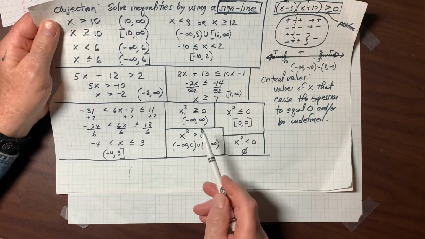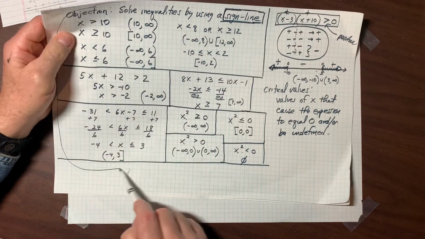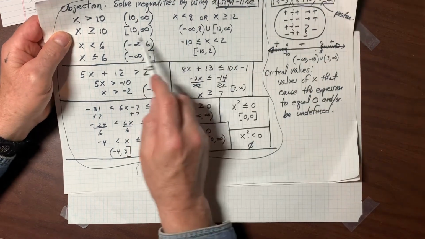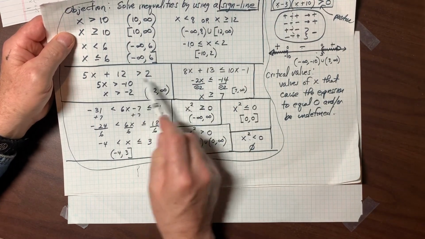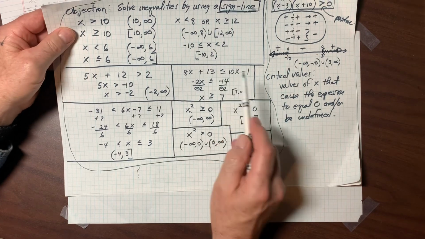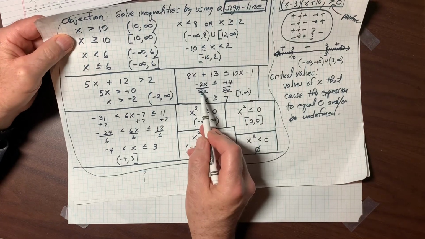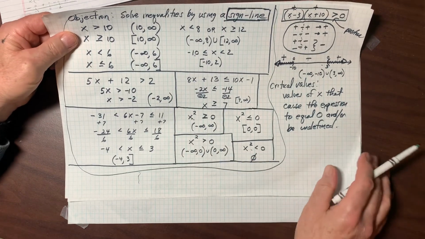All this right here, this whole part, was me re-explaining or reviewing with you how to do interval notation and how to solve first degree inequalities. And if you recall, I wanted to really emphasize that when you divide by a negative, you have to reverse the inequality. Don't forget to do that.